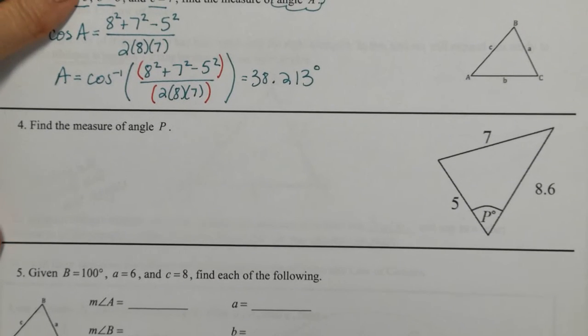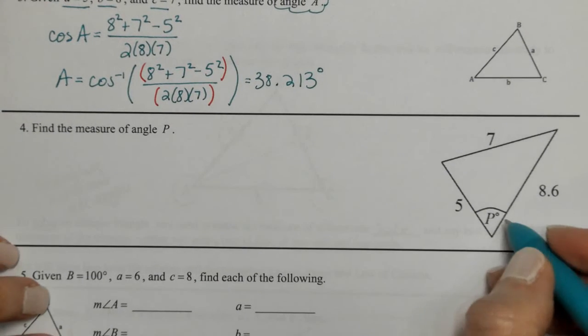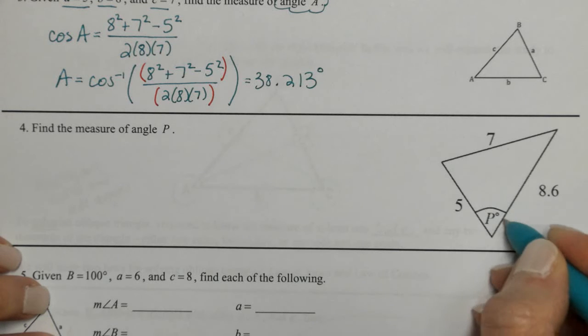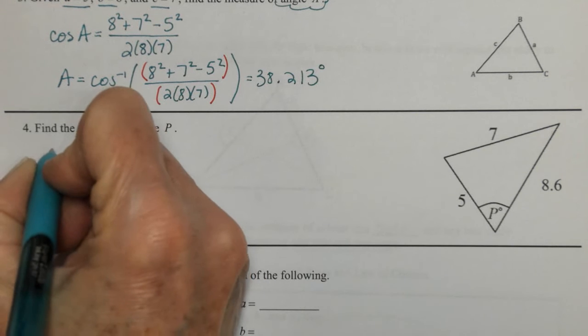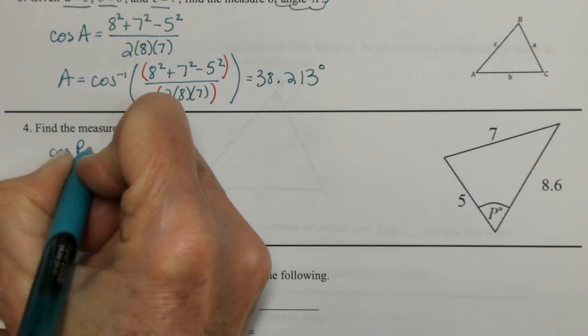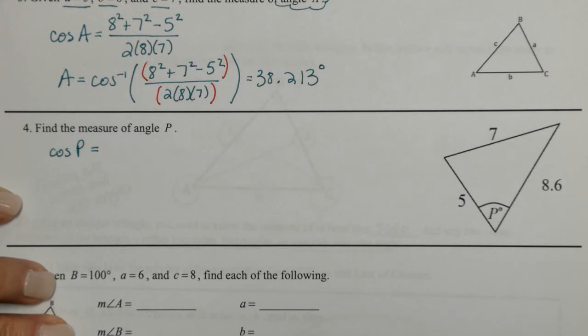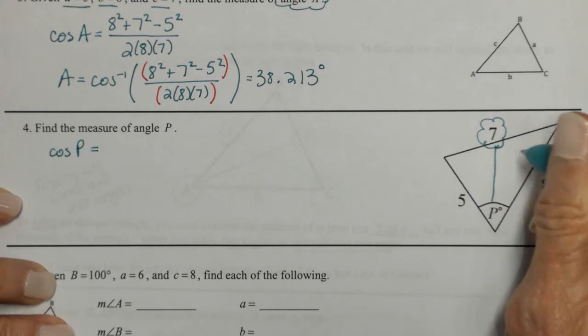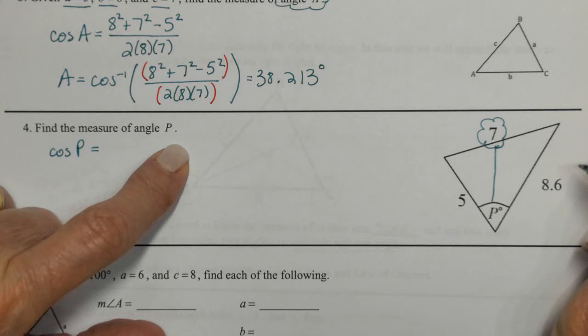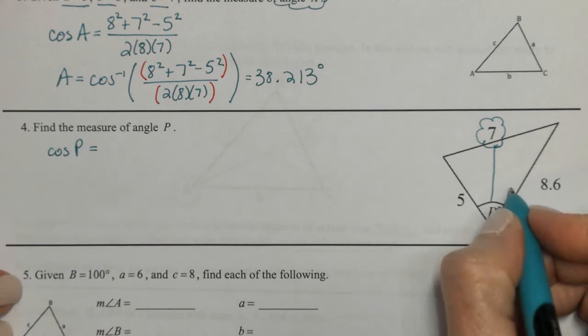Okay, number 4. Find the measure of angle P. I'm looking for angle P. I'm given the three sides. So I'm going to set up cosine of angle P is equal to, alright, its opposite side is the one that's a negative in the back. The other two are positive.